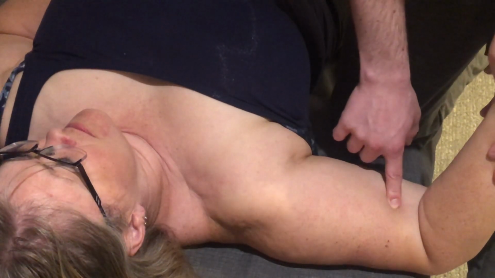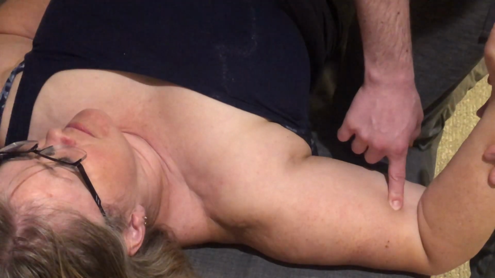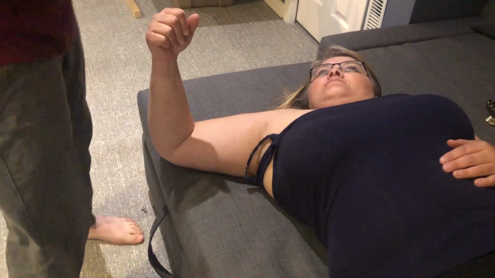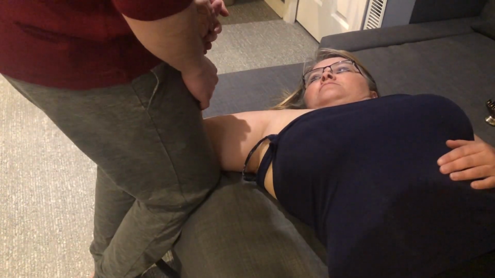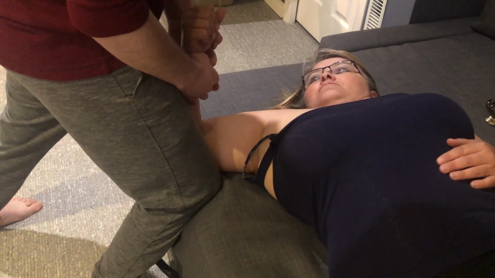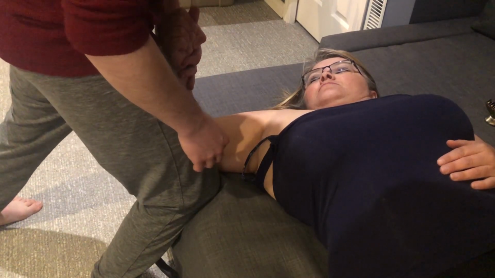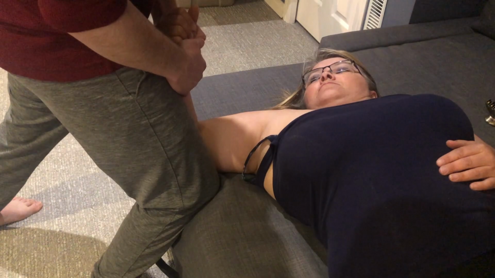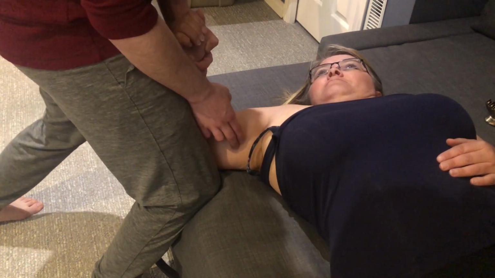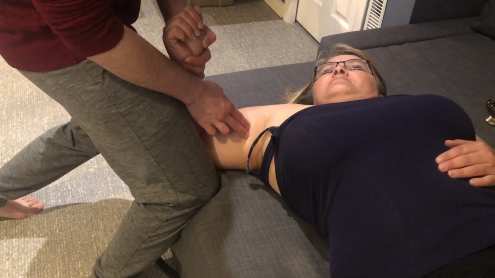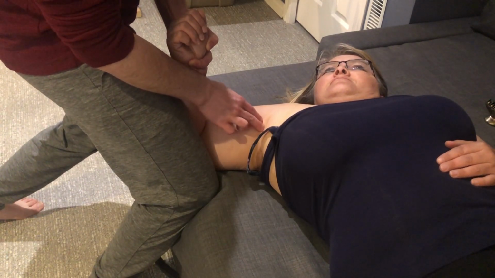So the actions for the coracobrachialis is that it flexes the shoulder and it adducts the humerus. Okay, so now I'm going to put the muscle into resisted action. So I'm going to place my leg in front of your arm. And now what I'm going to do is get you to push against my leg and adduct your shoulder. And as you can see, the muscle belly starts to contract, and you can also feel it.